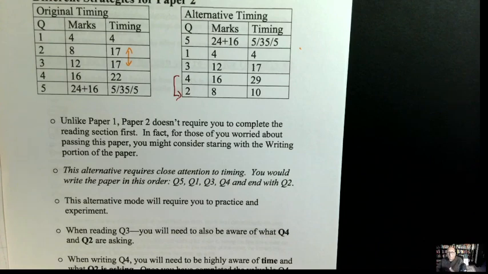So the alternative timing: begin with question 5, 5 minutes to plan, 35 to write, 5 to edit, normal. Question 1, 4 minutes, no worries. Question 3 then, language analysis, which is what we're working on today. Question 4, which is very complex and requires a lot of your thinking, and then end with question 2.